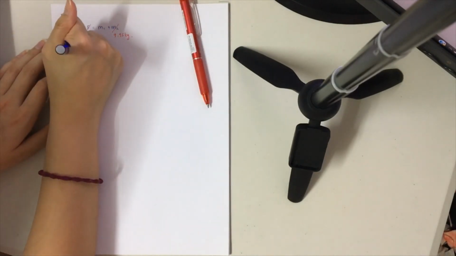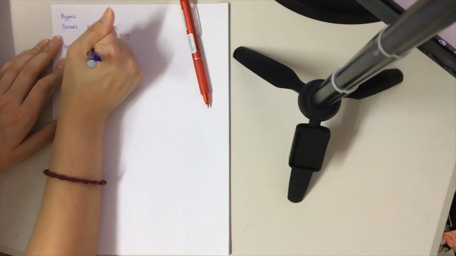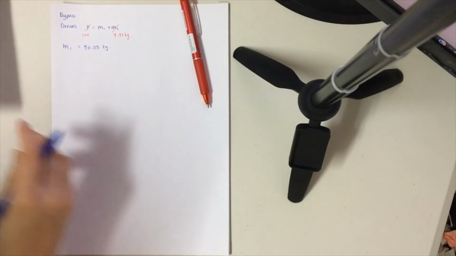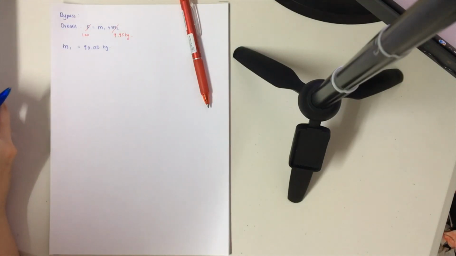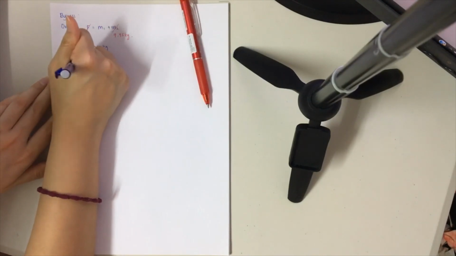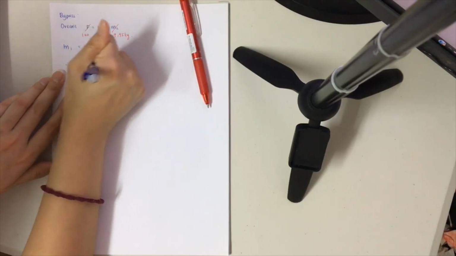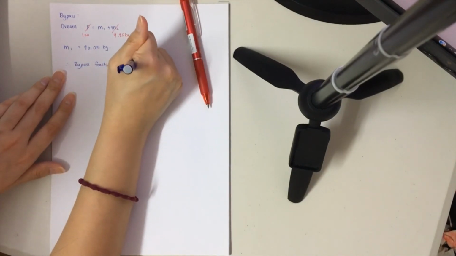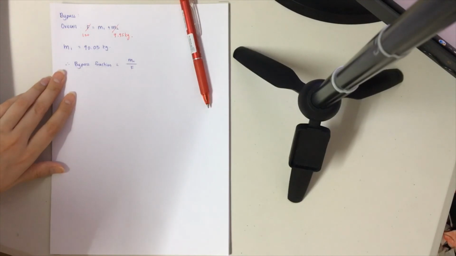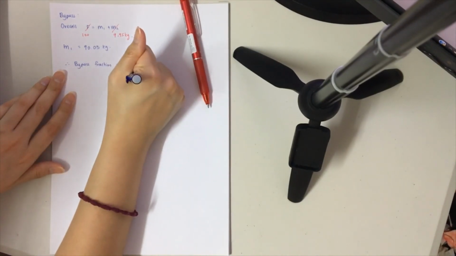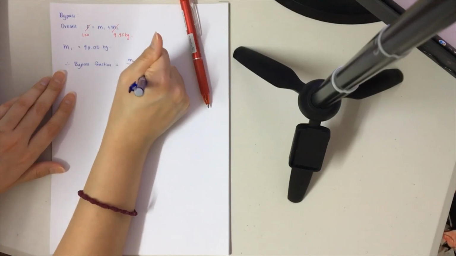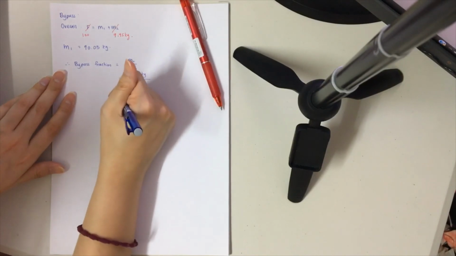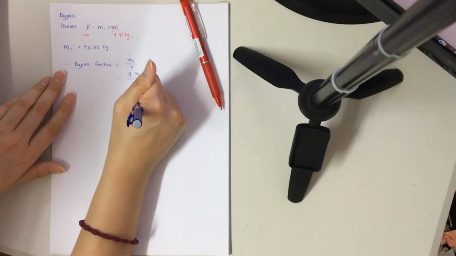Therefore M1 is 90.05 kg. The question wants us to find the bypass fraction. Therefore, the bypass fraction is M2 over F, which is 9.95 kg over 100 kg, 0.0995.